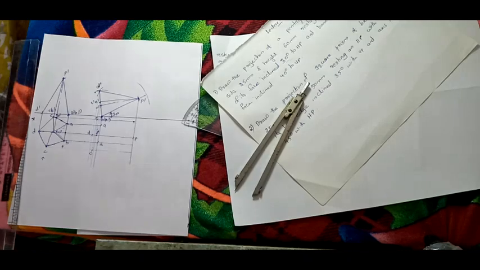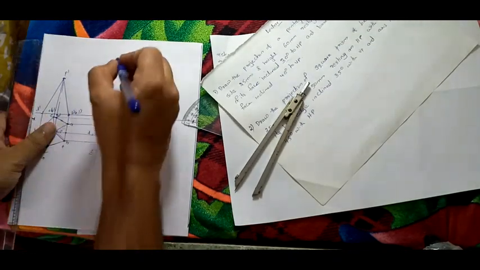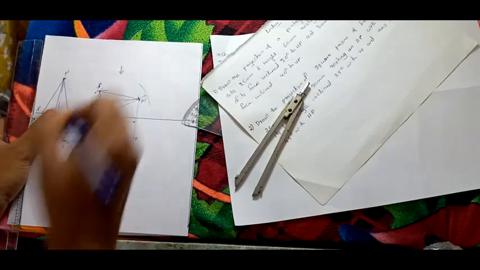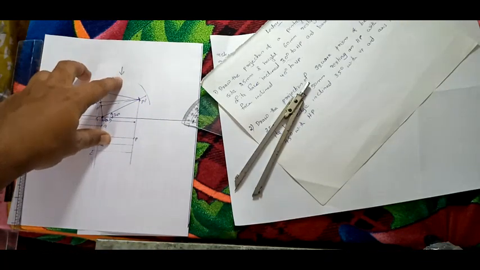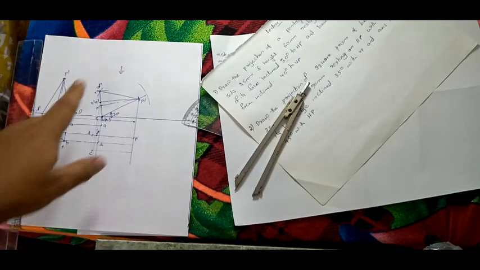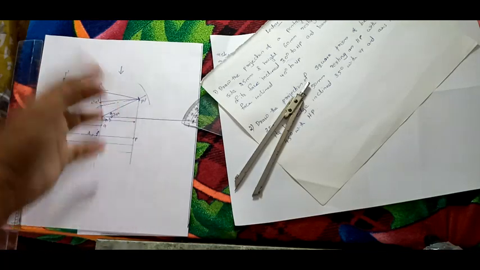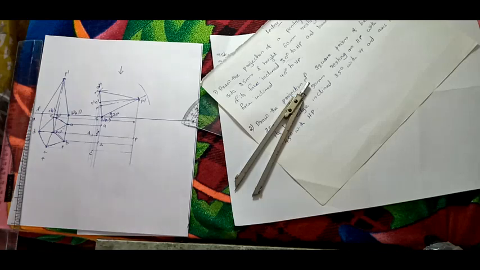So we have found out. Now how to draw? See, listen carefully. From here we are viewing from here. So this you have to listen carefully. We are viewing from here. So which all are visible from here will be visible. Which all are not visible will be in dotted lines.